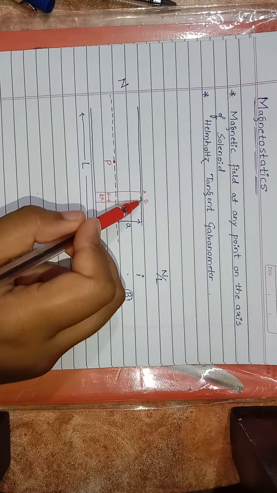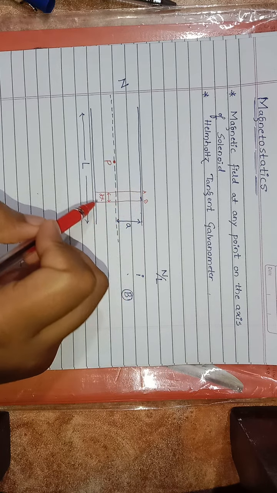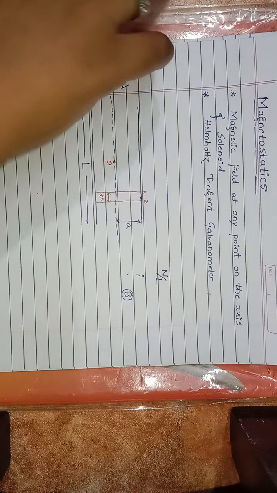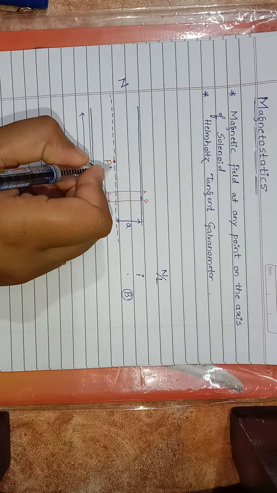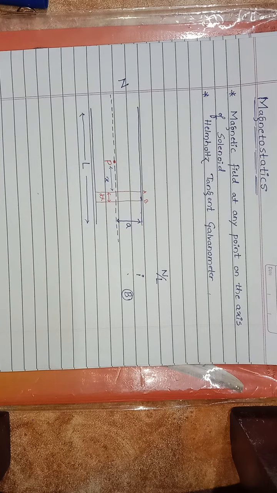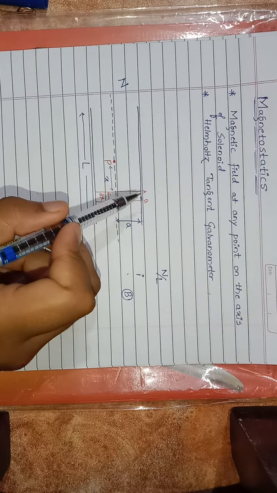AB is one element whose length is dx, and this dx is located at a distance x from P. P is any point on the axis of the solenoid, and AB is one element.